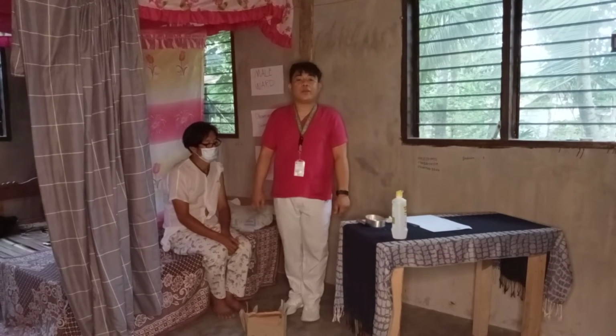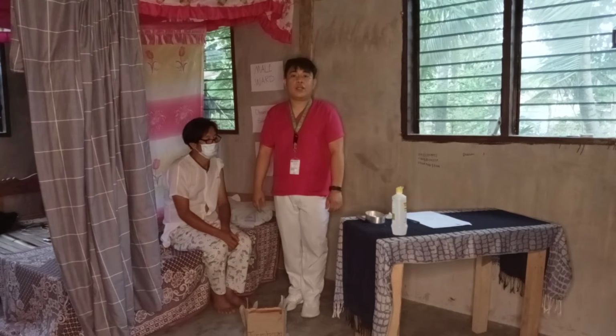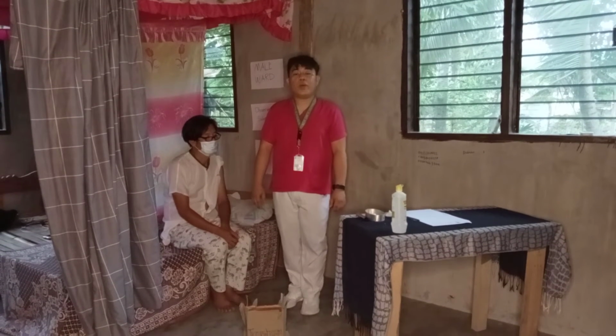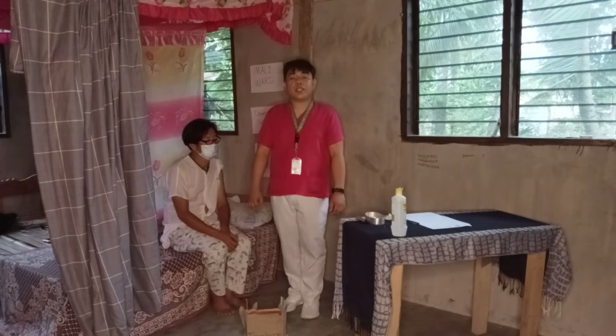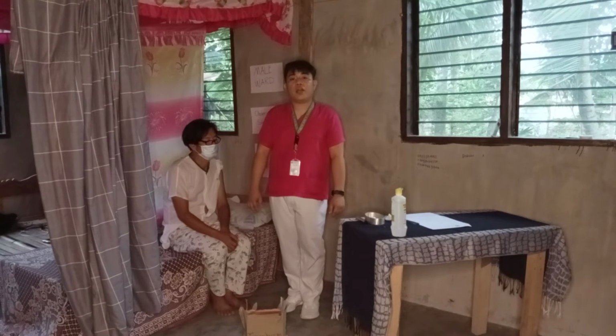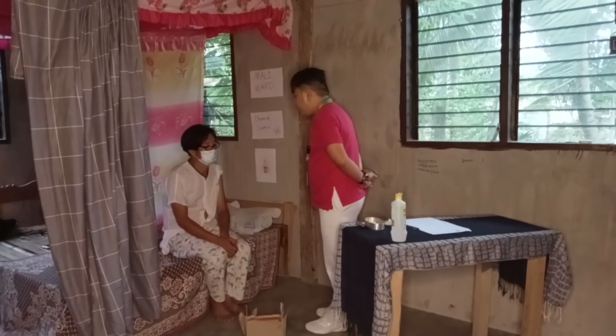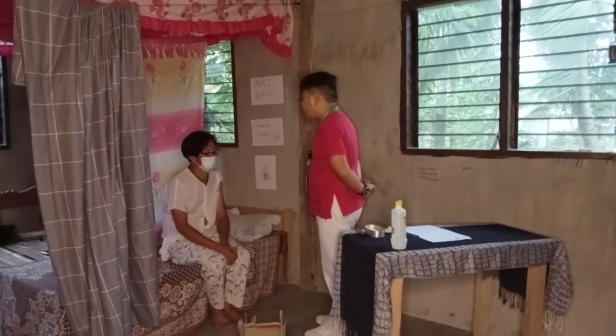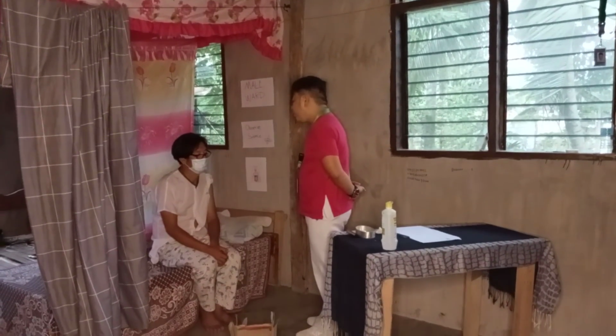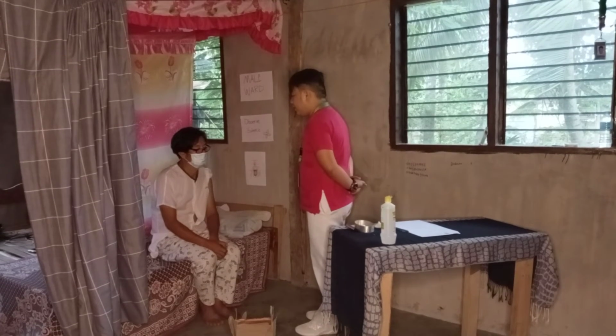Inform the client of the thermometer reading. Rationale: to promote participation in care and understanding of the status. Sir, 37.5 po ang inyong body temperature. Normal po yun. Wala po kayong lagnat.